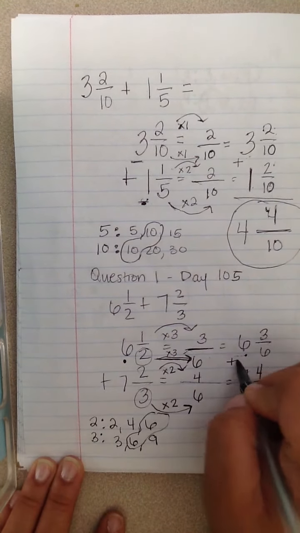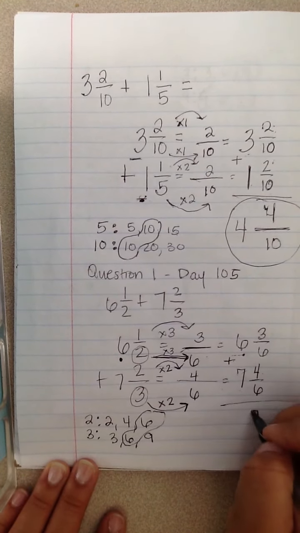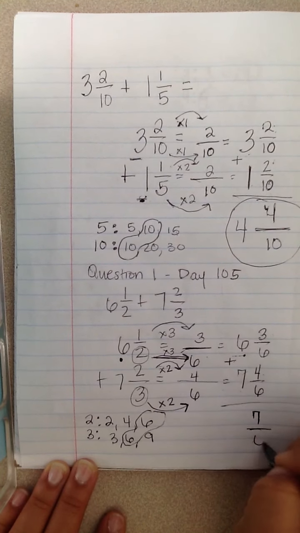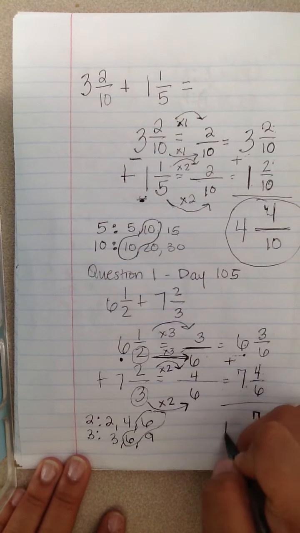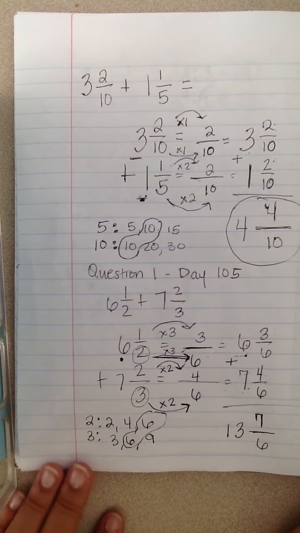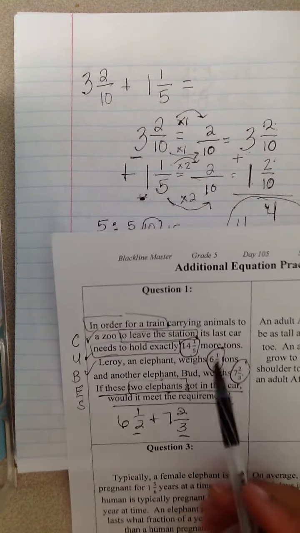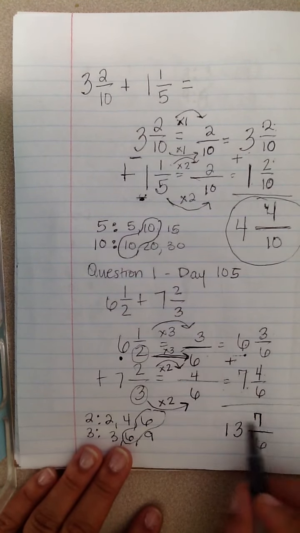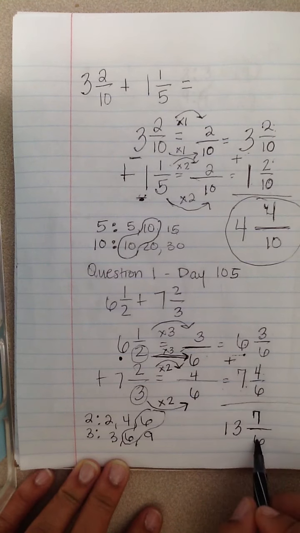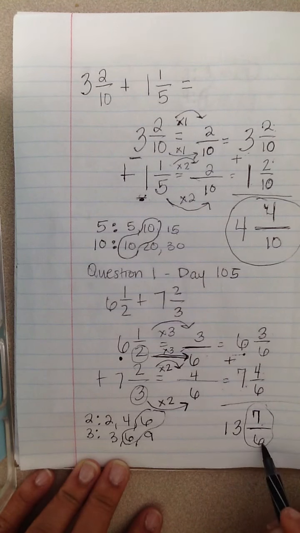Okay? Now I can add these two numbers. 3 plus 4 is 7. And I leave my denominator the same, 6. 6 plus 7 is 13. So I have 13 7/6. According to my problem, I needed to have 14 1/5. Well, I don't know if this is equal to 14 1/5 simply because I haven't converted this improper fraction, because it has a bigger top number than bottom number. I haven't converted it to a mixed number just yet.